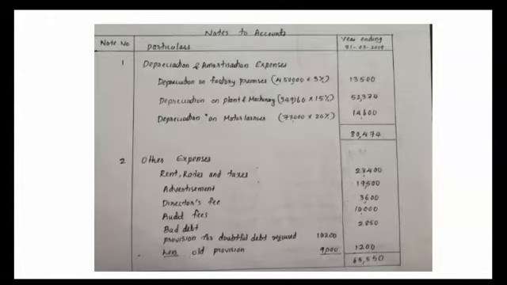The amount will be 52,374. The next is depreciation on motor lorries. The cost price of motor lorry is 73,000 and depreciation charged at 20%. Then the depreciation will be 14,600.